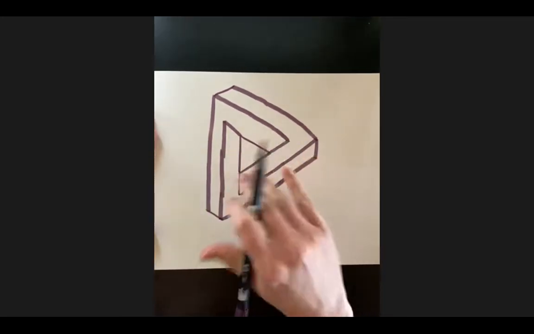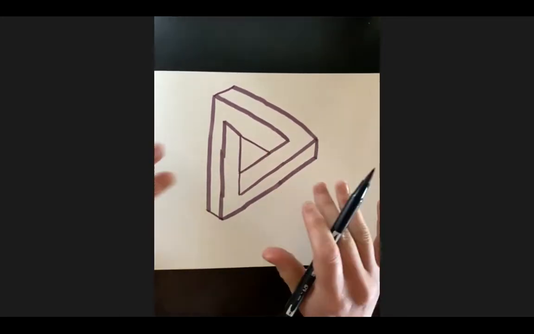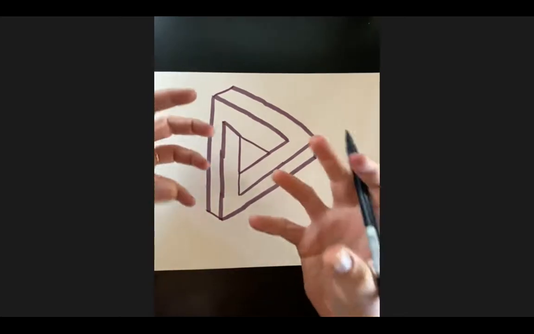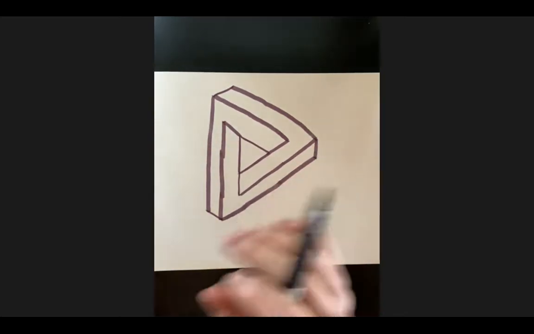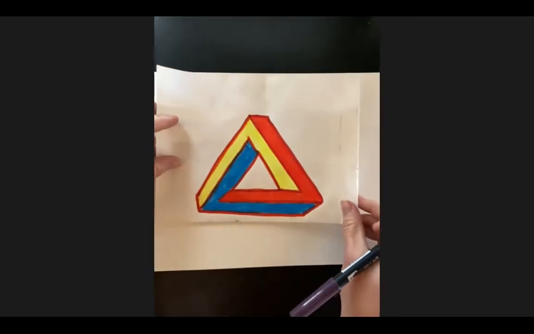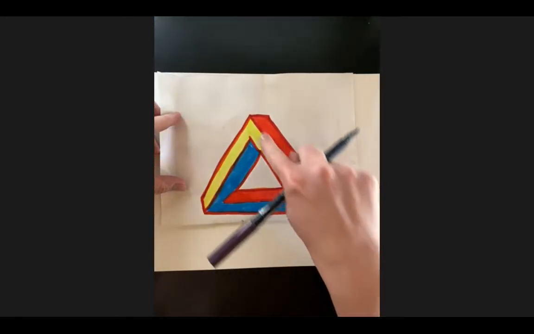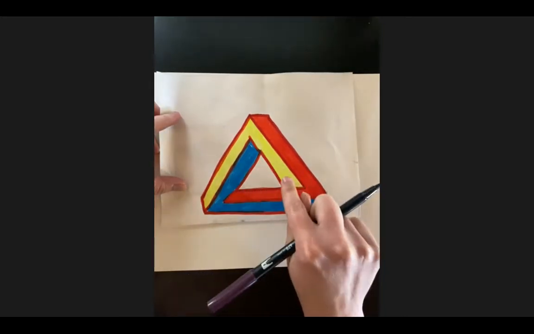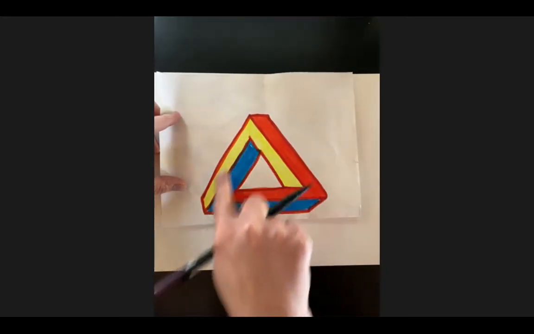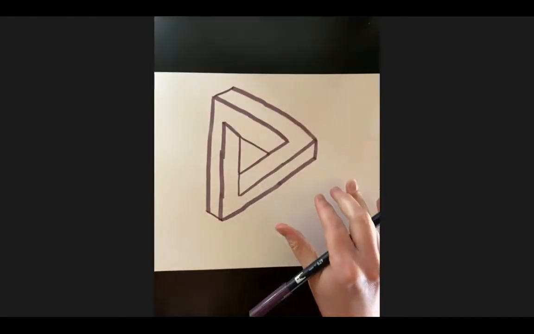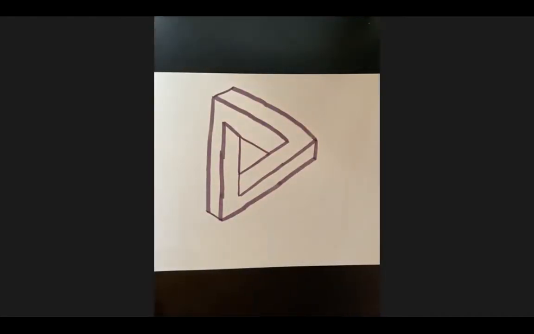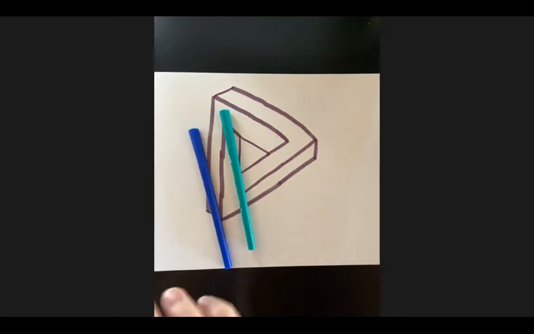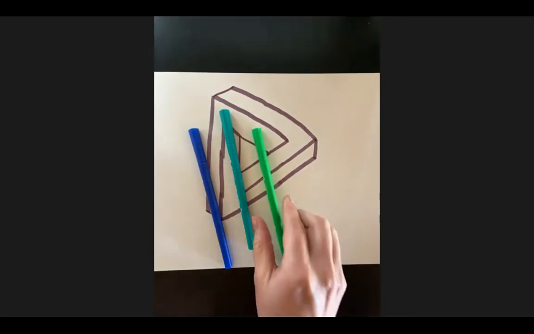Now, when you go to color this in, if you're going to use color, you want to make sure that you use 3 colors to really kind of pop out your impossible triangle. And here's the example. If you look here, I used 1, 2, 3 colors, and the colors are all on the same plane. Plane just means basically like a side, right? So here we go. I'm going to grab 3 colors. And again, you can choose any 3 colors that you want.